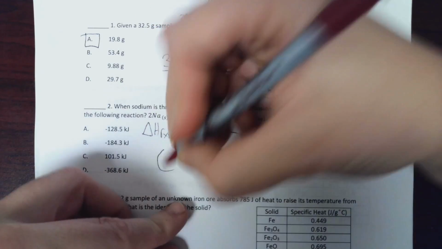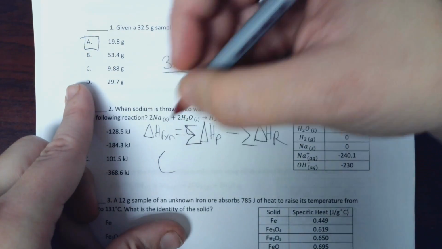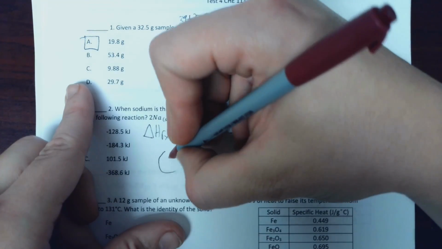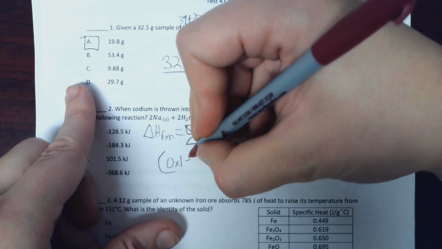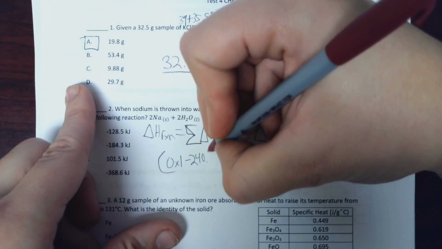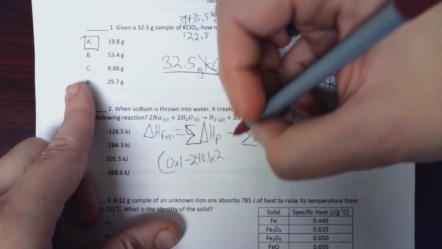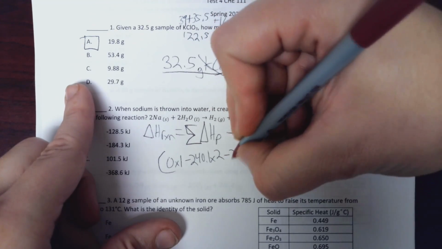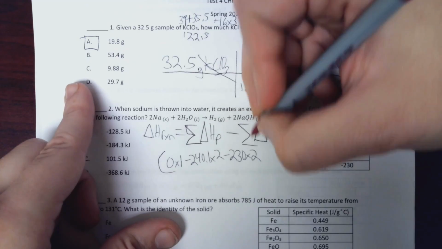For the products, we have hydrogen, which is 0. We have hydroxide, negative 230 times 2, because there's 2 sodiums and 2 hydroxides.